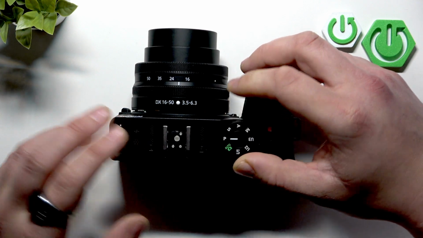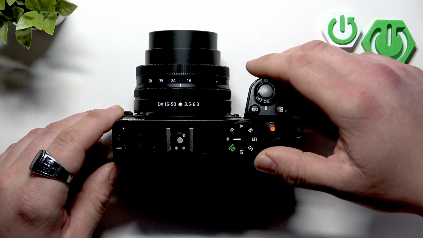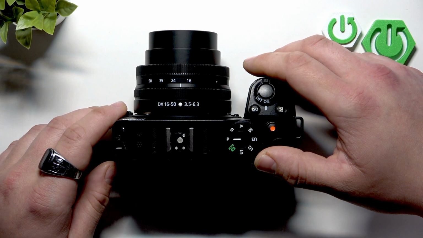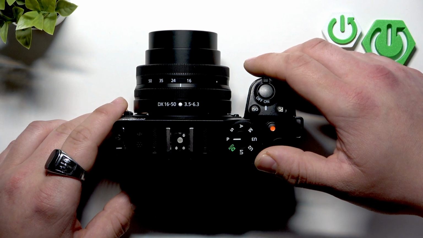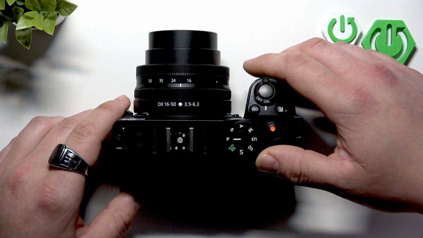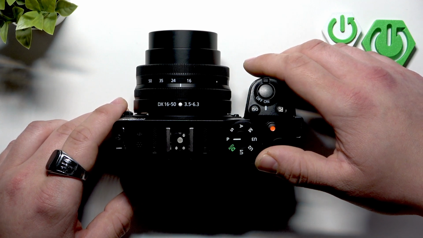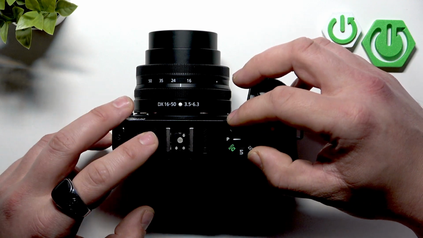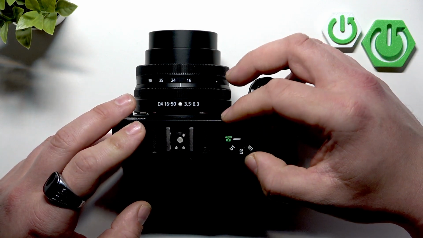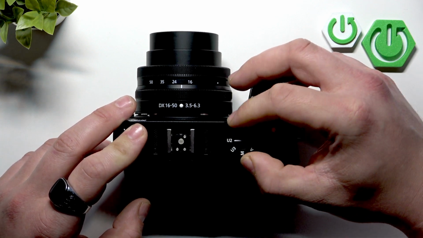The P is Programmed Auto. The camera automatically selects both the shutter speed and aperture for balanced exposure. You can still adjust other settings like ISO, white balance and exposure compensation. Next we've got fully automatic mode, and User 1, 2 and 3.